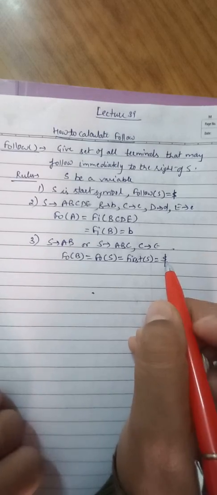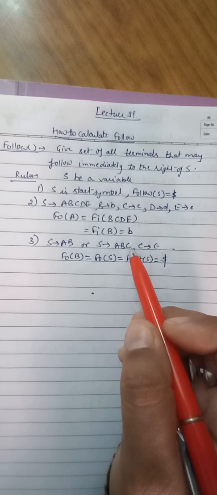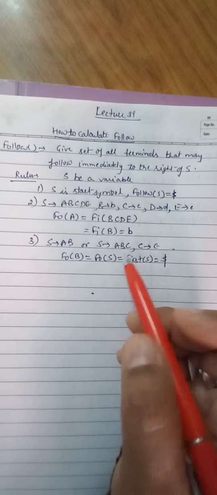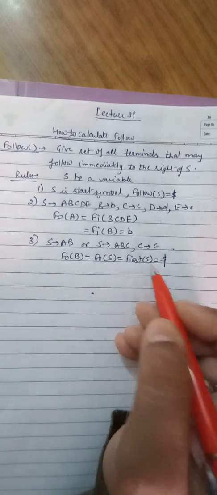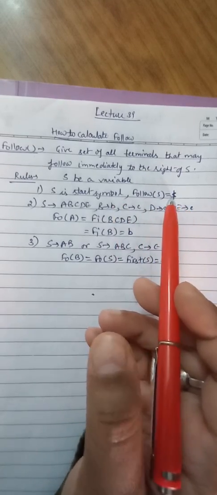In that case, because C is epsilon, we go to B. So follow of B is equal to follow of S again, and that is always dollar, because this is the start symbol, so it always has the symbol dollar.